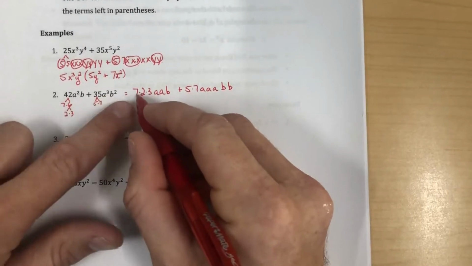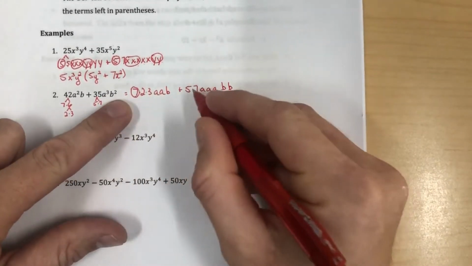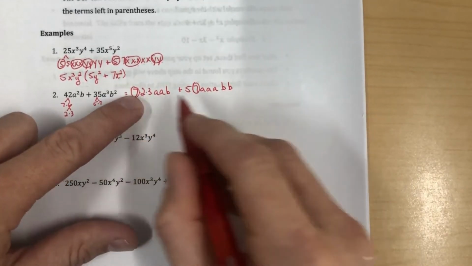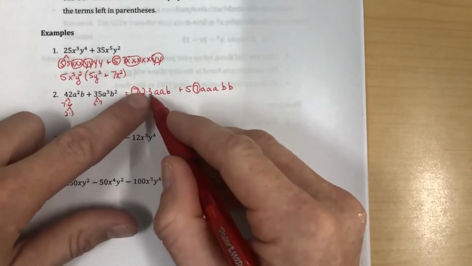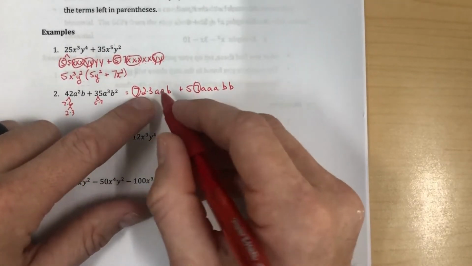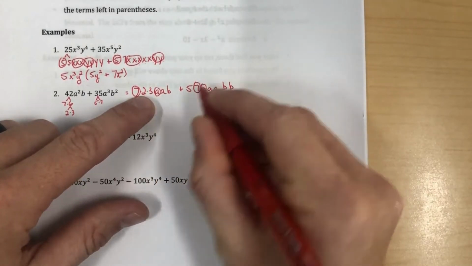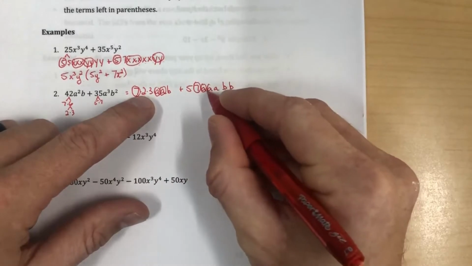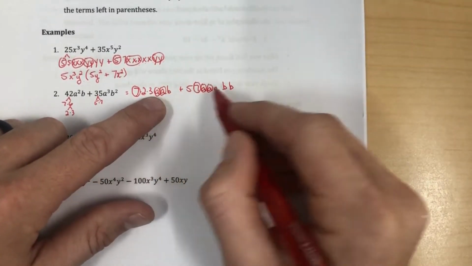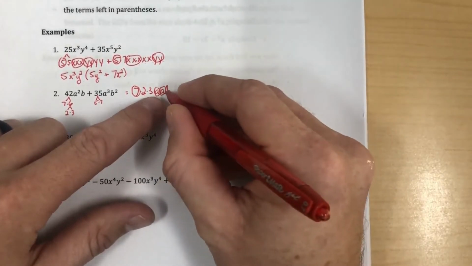So let's see here. Do they both have a 7? Yes. Let's circle the 7s. Do they both have a 2? This one has a 2. This one doesn't have a 2. How about 3s? This has a 3. This doesn't have a 3, so we can't circle the 3s. What about a's? So I've got one a here and one a here. I've got another a here and another a here. I don't have a third a on the left side, so I can't circle that a. I have a b in both terms, so I can circle the b.